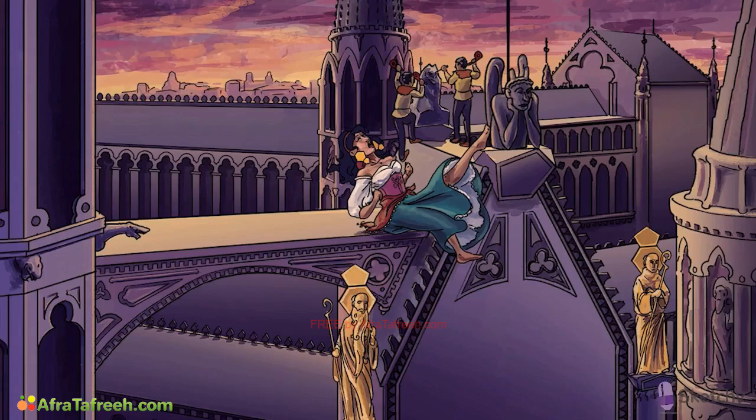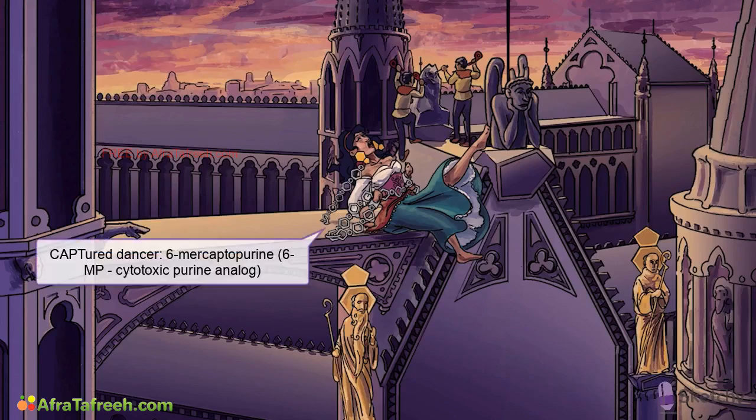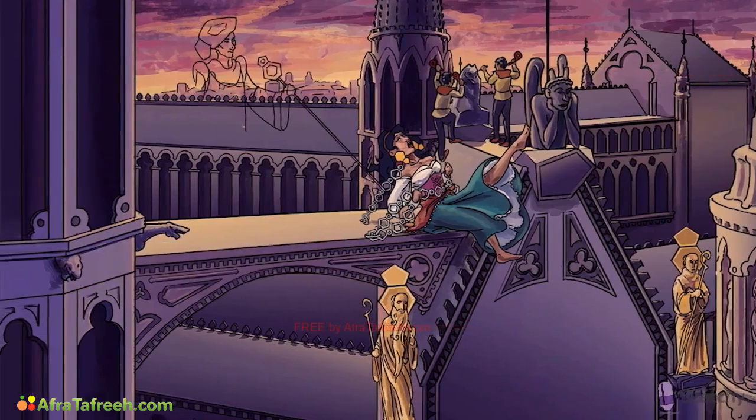And likewise, Aza here has been converted into a captive chained to the rooftop of the cathedral. Think captive 6-mercaptopurine. Once again, we've emphasized that pentagon on hexagon purine shape, this time within the chain links binding her to the roof. And here is the high priest now, prodding her with his staff.